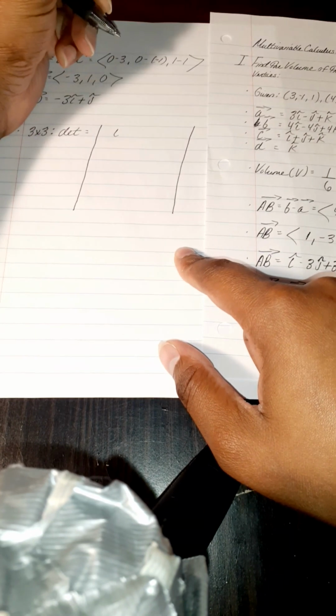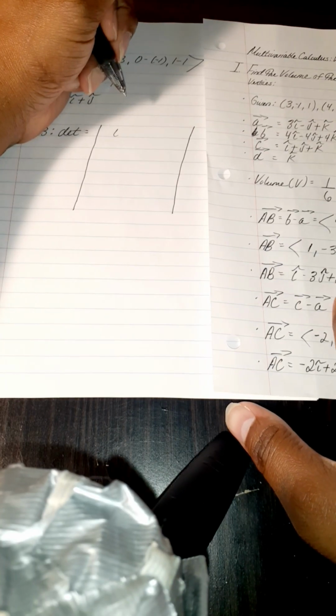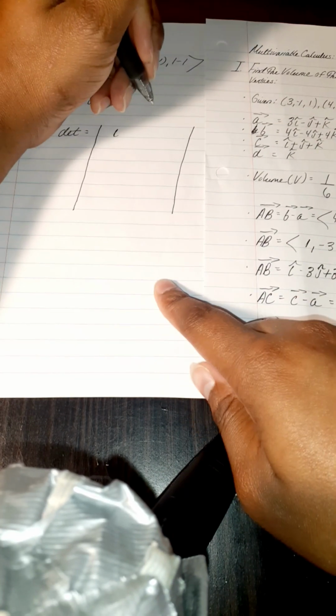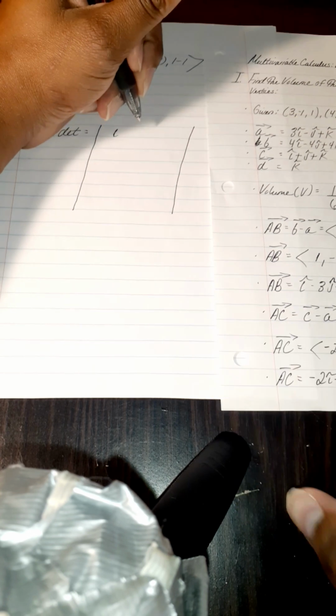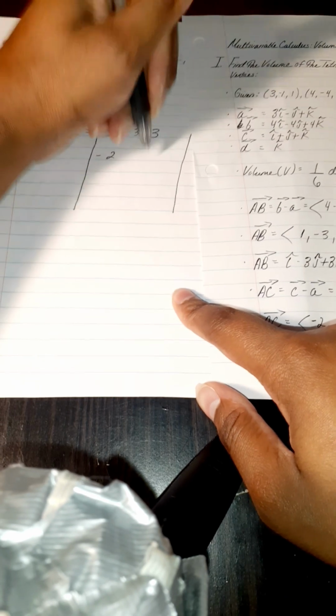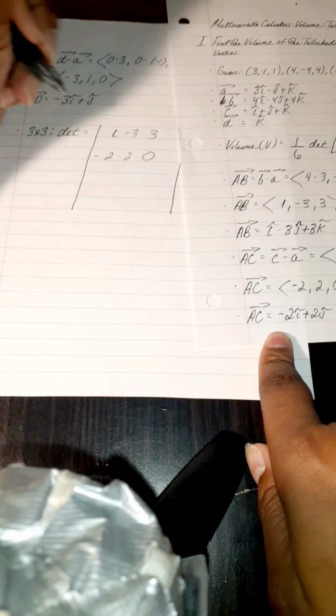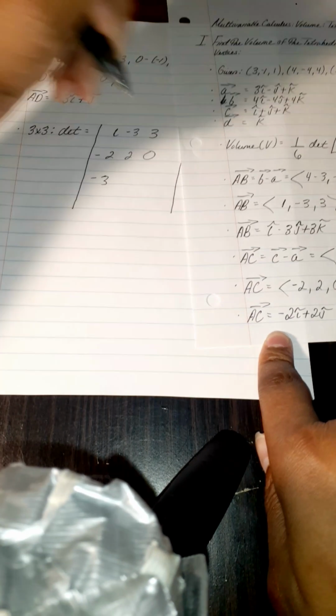So remember that the first row here is going to be the components of AB, which was 1, negative 3, and positive 3. Then we'll have negative 2, positive 2, and 0. And then for AD, it was negative 3, positive 1, and 0.